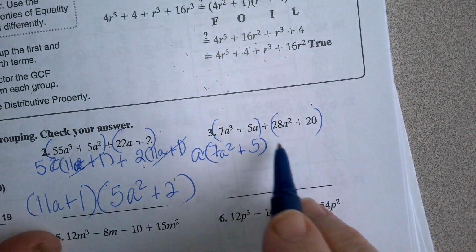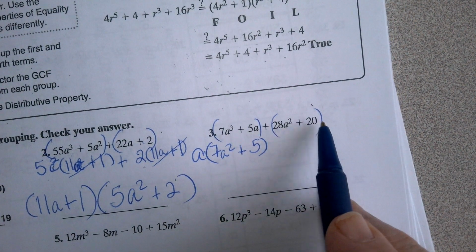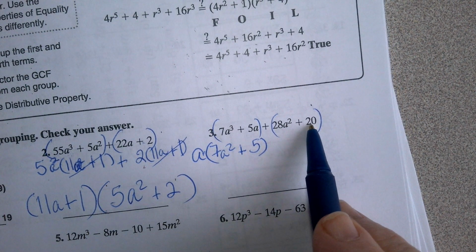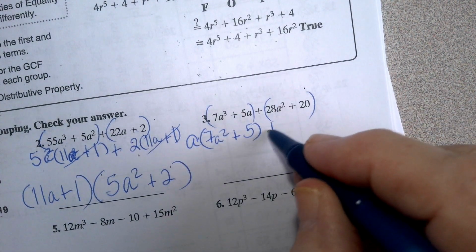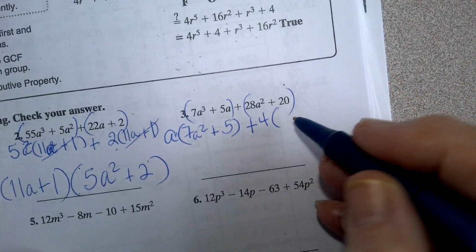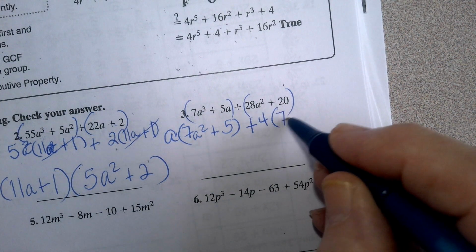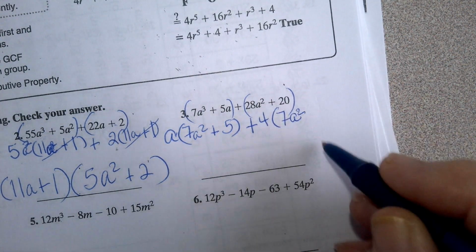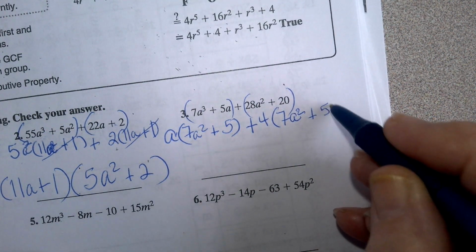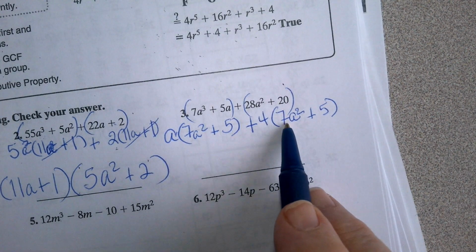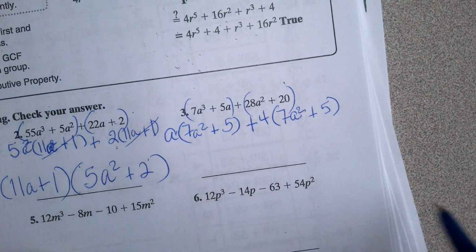And then on this one, what can I pull out of both of these? Is it a 4? Yeah. Okay, so we can pull out a 4. And we're going to have left 7A squared plus 5. 4 times that is the 28. 4 times 5 is that.